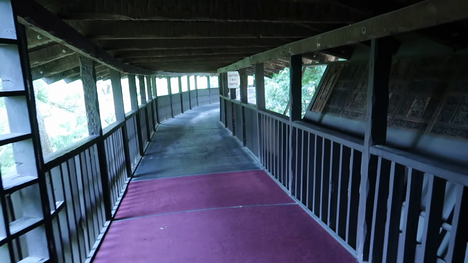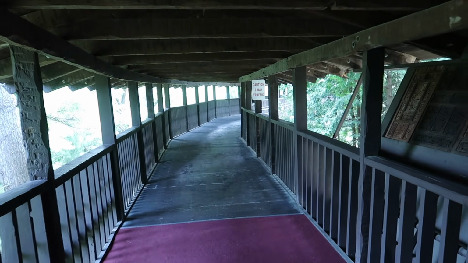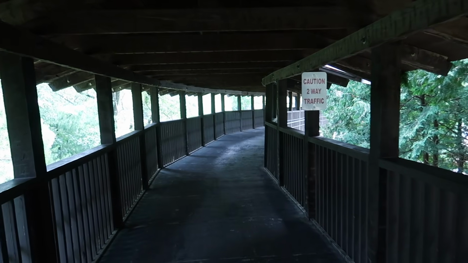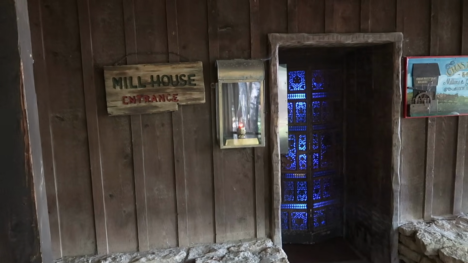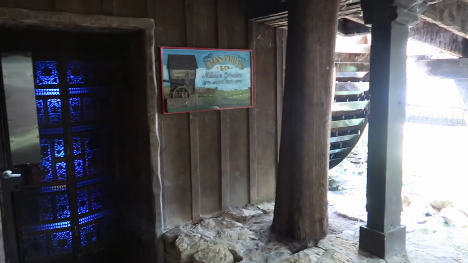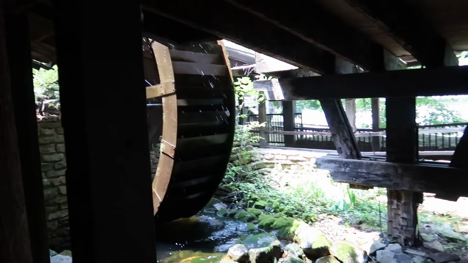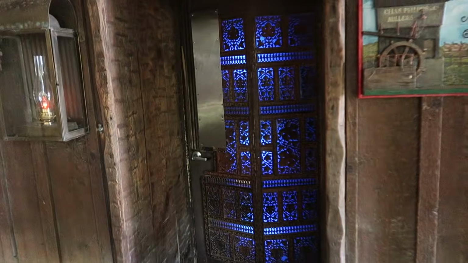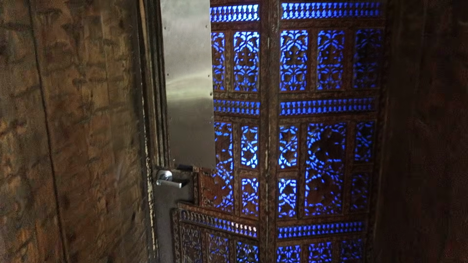Alright, so we have left the actual house on the rock, but there is so much more still to come. Now we enter the mill house. You can see that mill wheel turning right there, and that classic house on the rock, glowing blue there.